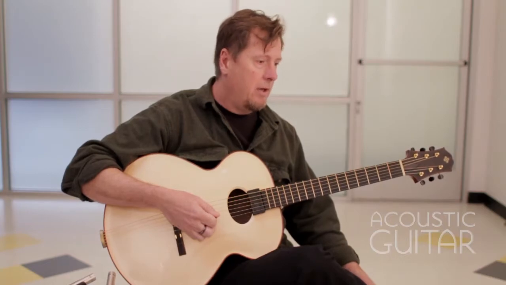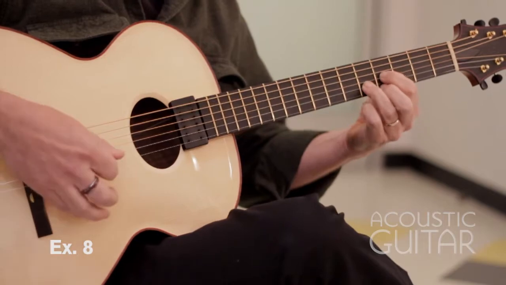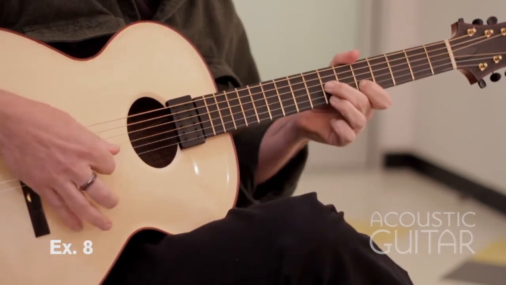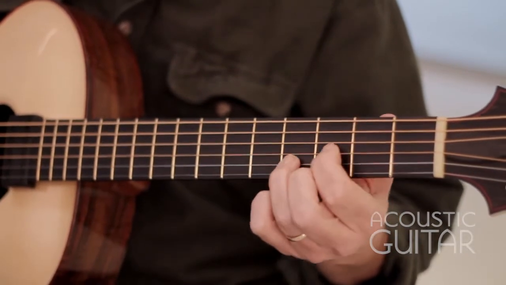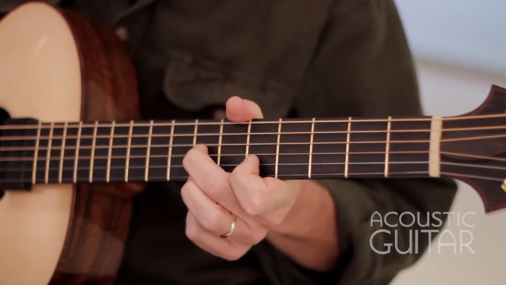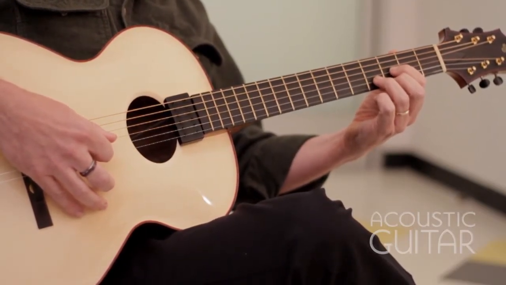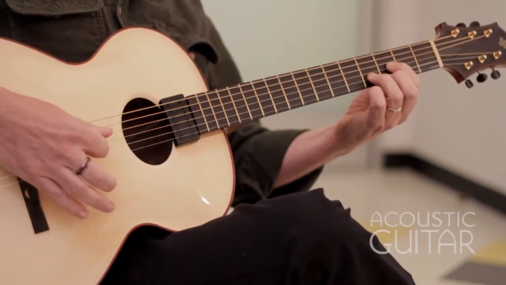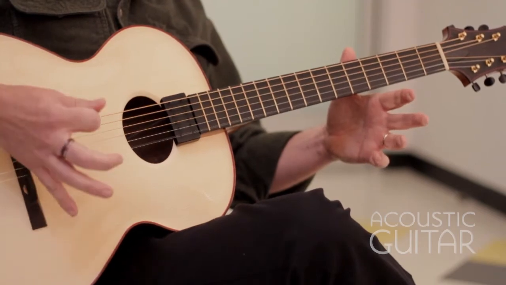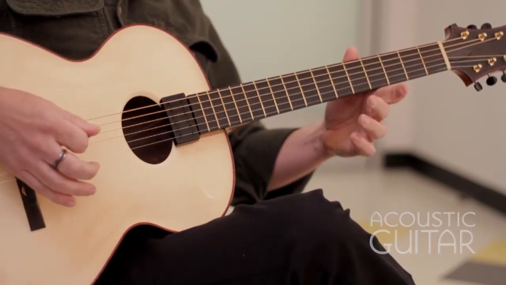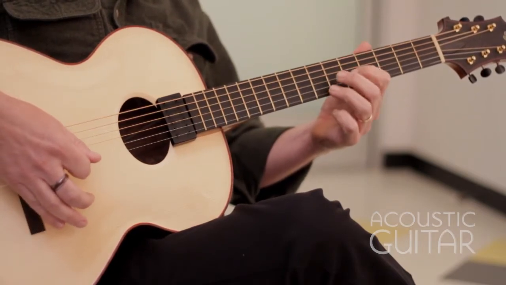So this is going to be example 8. Do that again. I slid into the major triad three times. And then as I transitioned to the 7th chord, I hit the 2 open strings and resolved onto that dominant 7th.